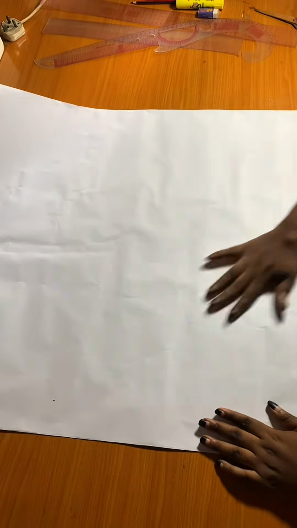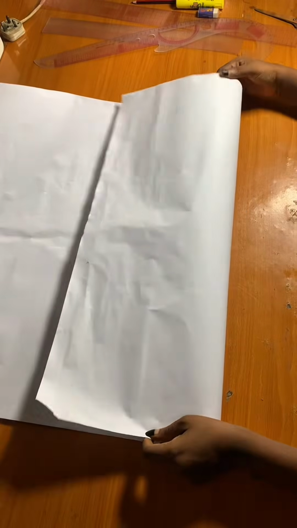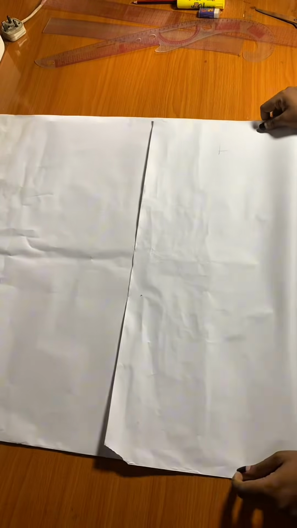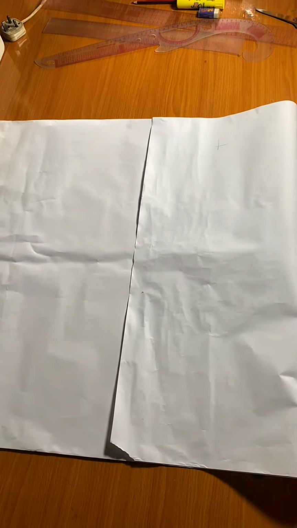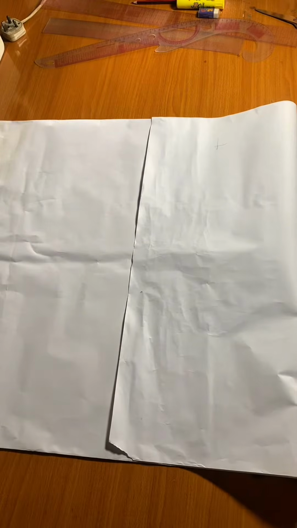So this is our pattern paper now. I'm going to be folding the front on fold, and we're going to be leaving the back straight. Yes, I want to be able to explain this in detail. That is why I just want to fold this pattern on fold for the center front.